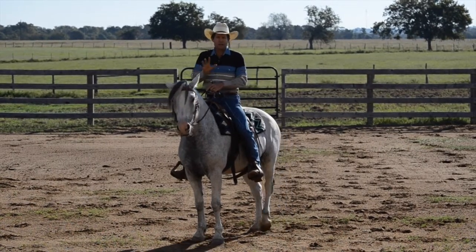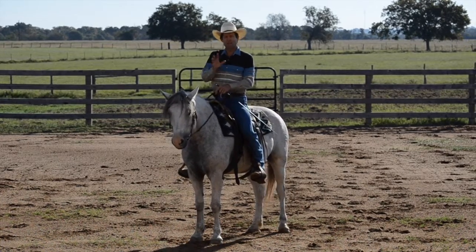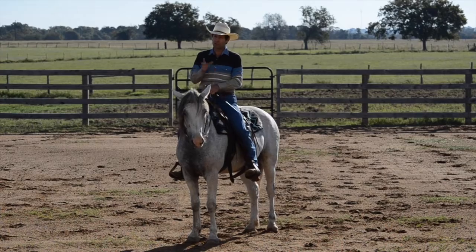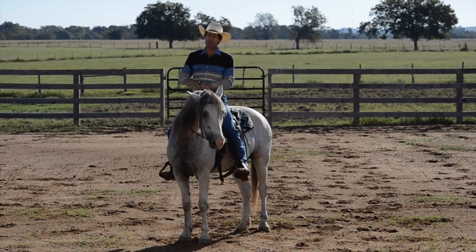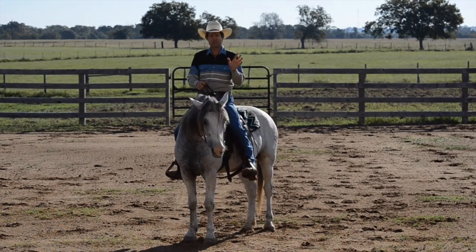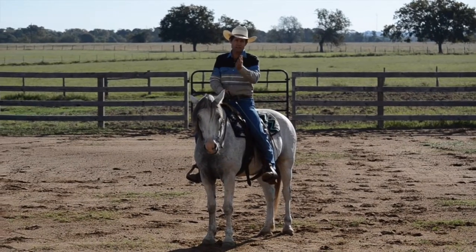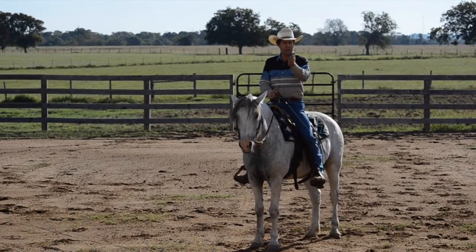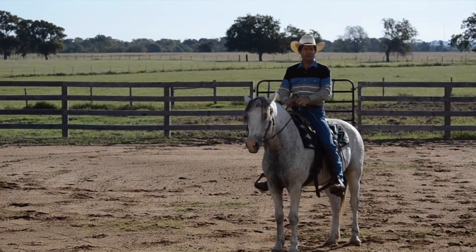If you're not confirmed in the shoulder in work yet, just go back and get the shoulder in good, so you have a solid understanding of that before you even start the haunches in, because that will really just get you all confused. So again, the haunches in is bending into the direction of travel. You have bend and you have angle.